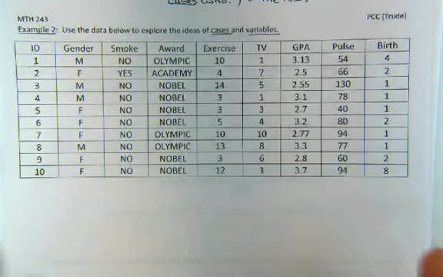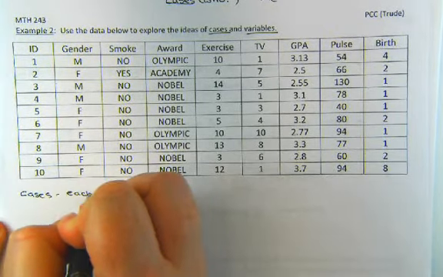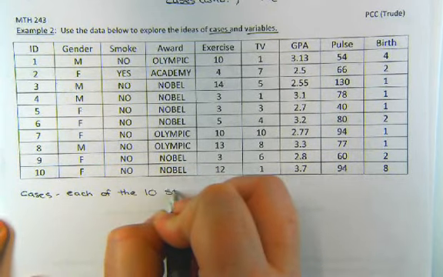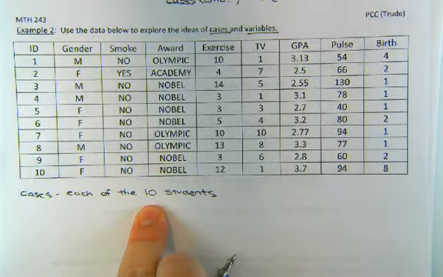So for us, the cases are each of the 10 students. And with cases, if you can throw in a sample size, that's always a good idea. It gets more descriptive with the data.